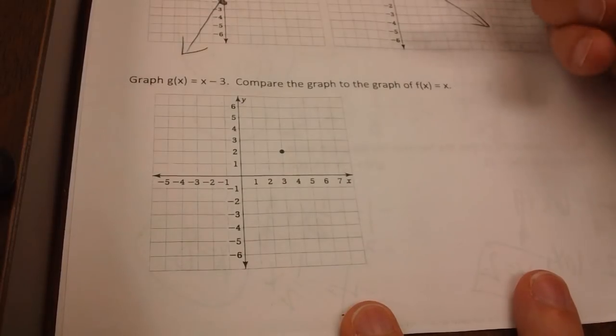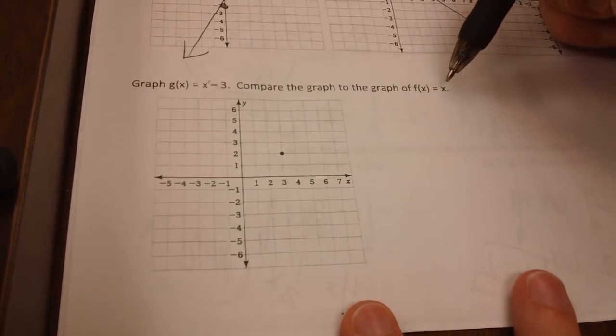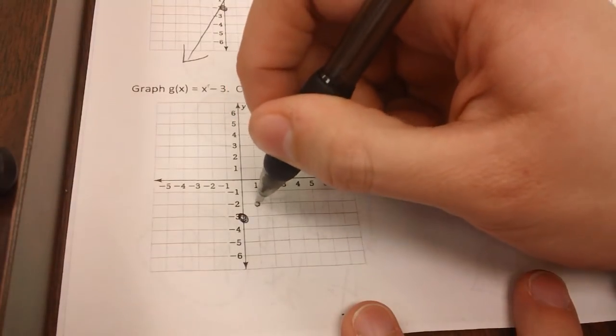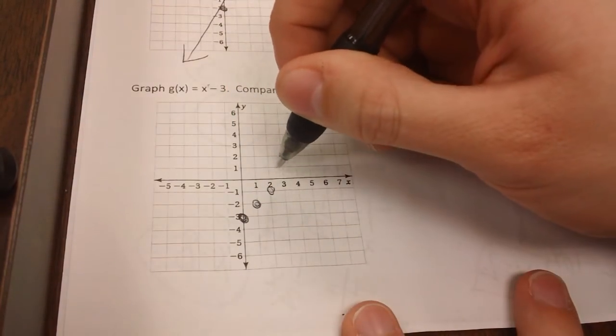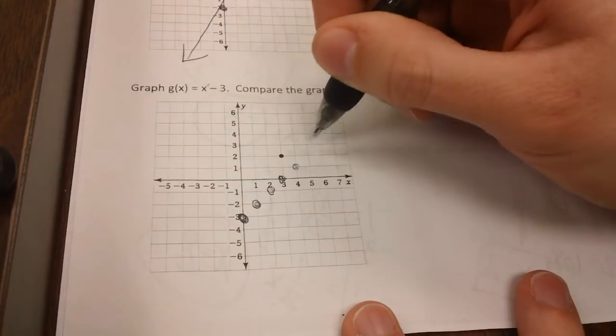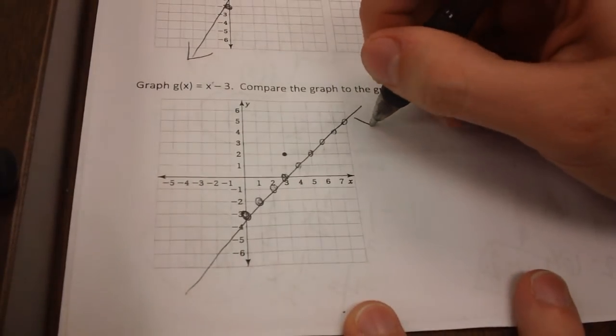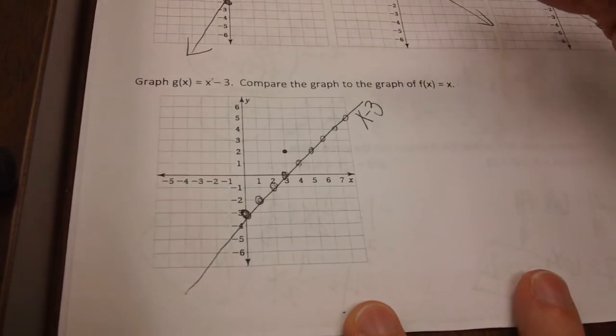Here we're being asked to compare this graph to this graph. So if I graph this one, this is the line x minus 3.